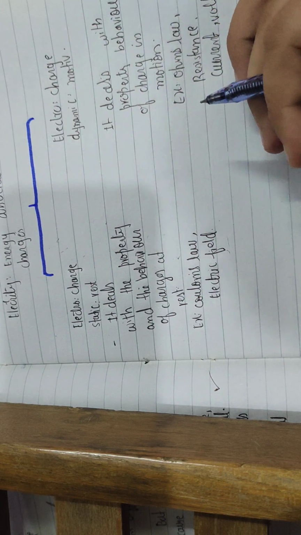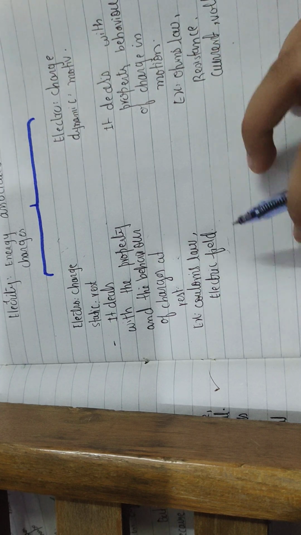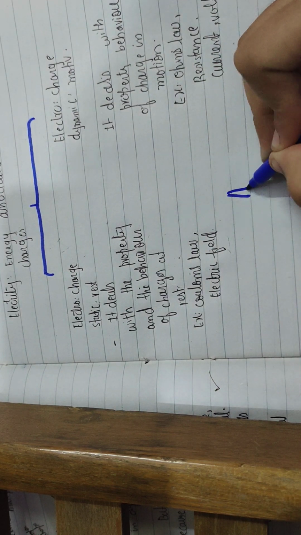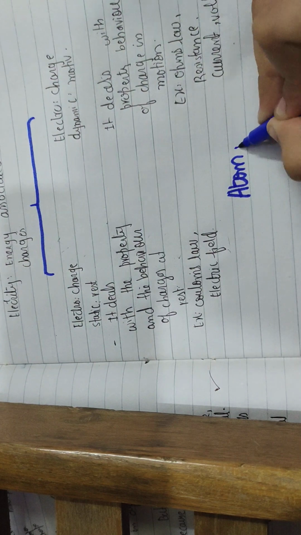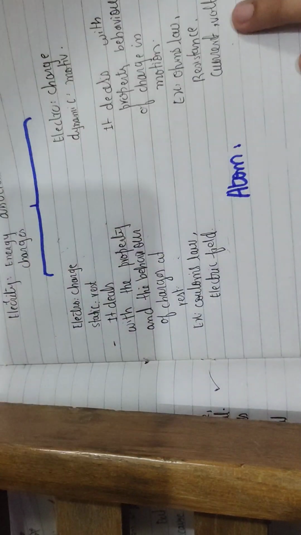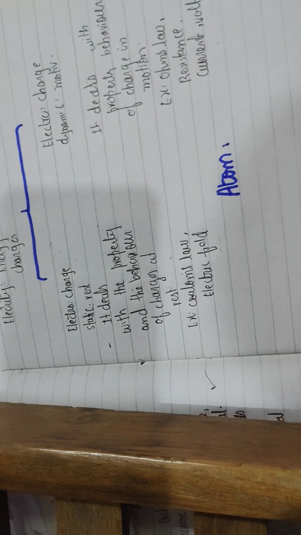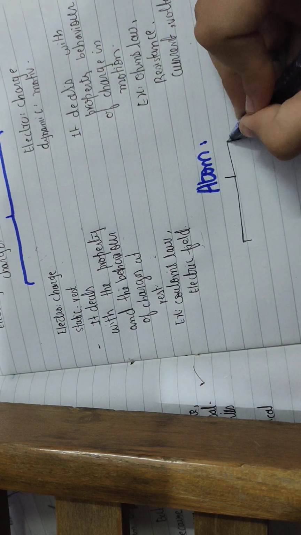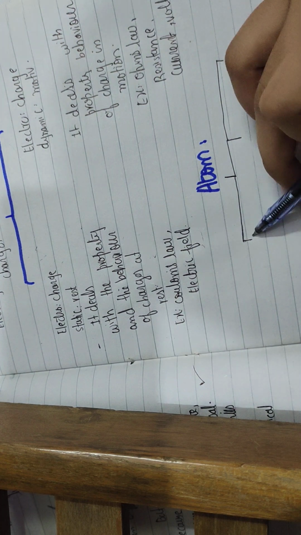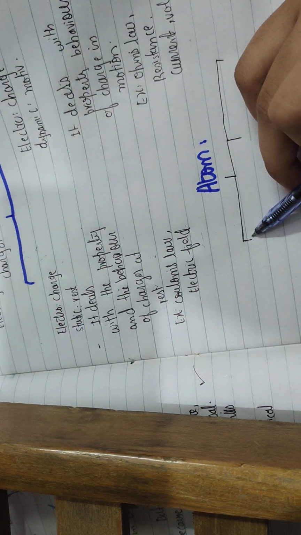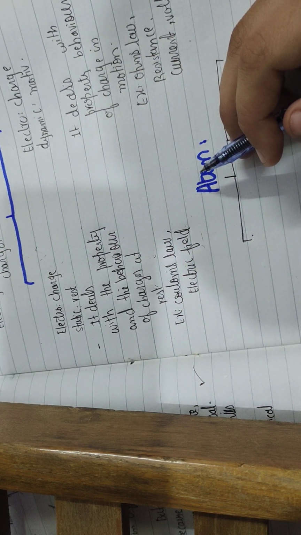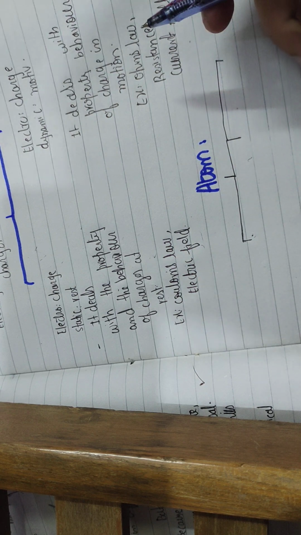The smallest particle that matter is made of is known as the atom. At first it was believed that the atom is unbreakable, but after some time scientists discovered the subatomic particles of atoms, and it was said that these subatomic particles are also made up of quarks, up quarks and down quarks.